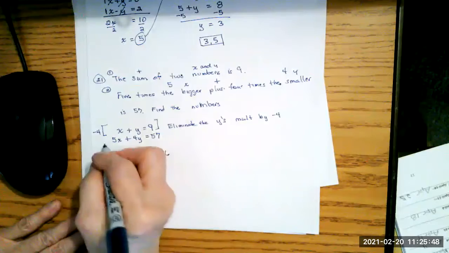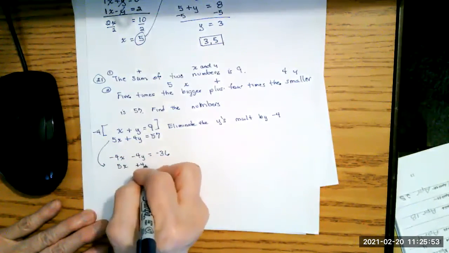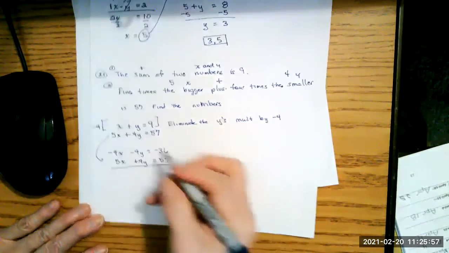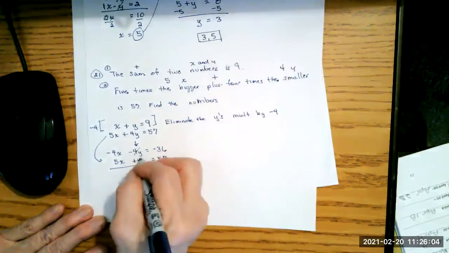And then I just bring my second one down underneath it. 5x plus 4y equals 57. Now I can see that my y's are going to eliminate because one is -4 and one is +4.